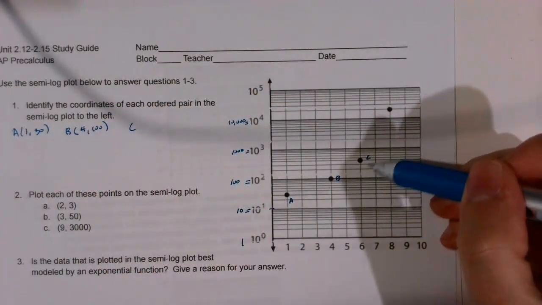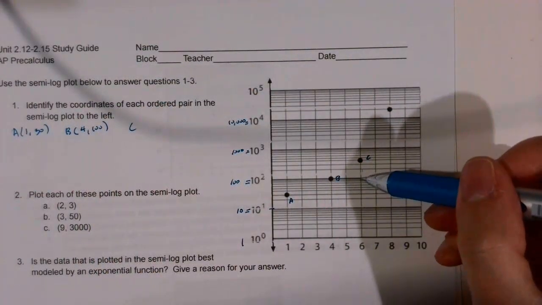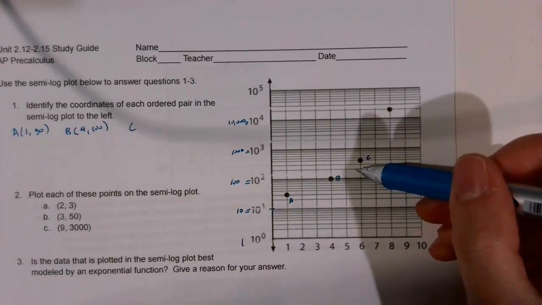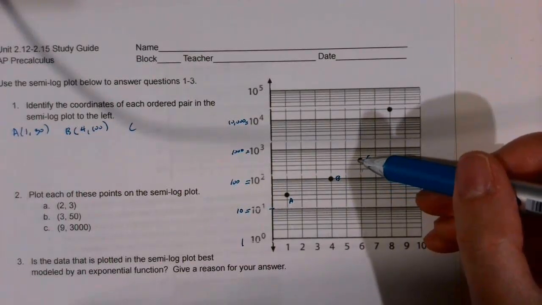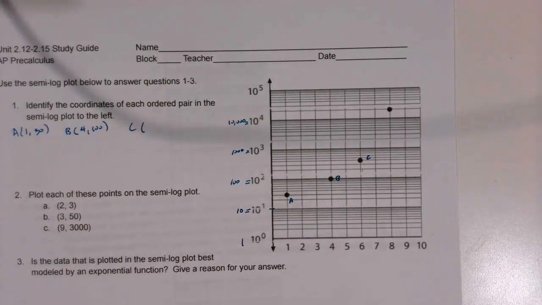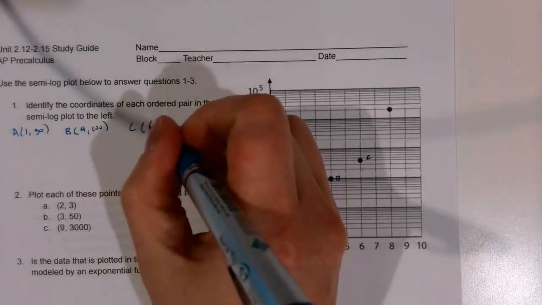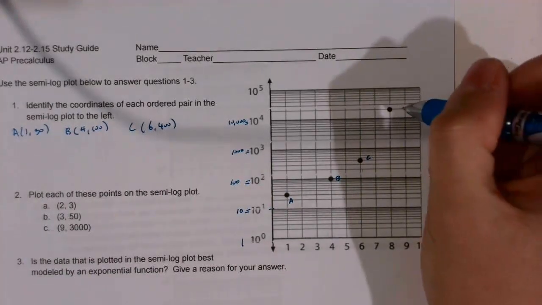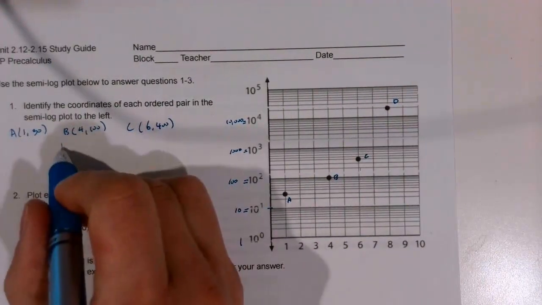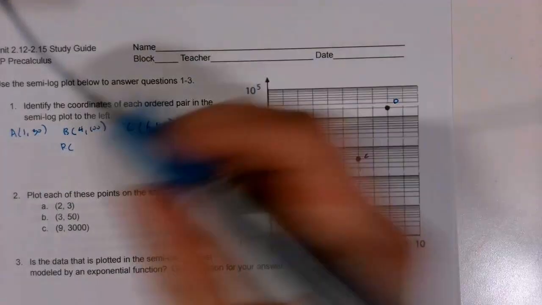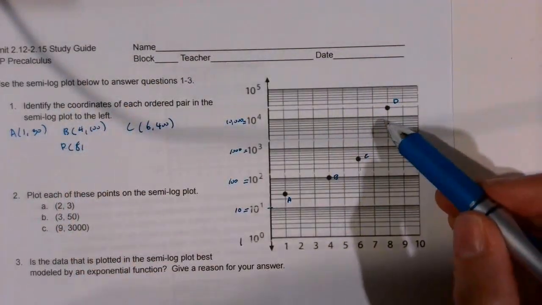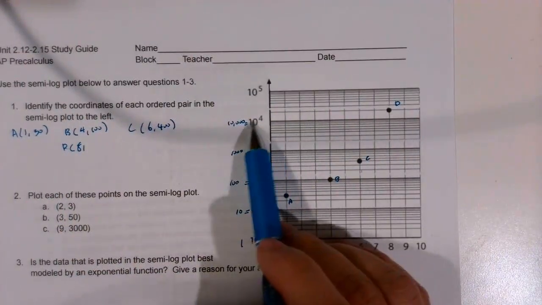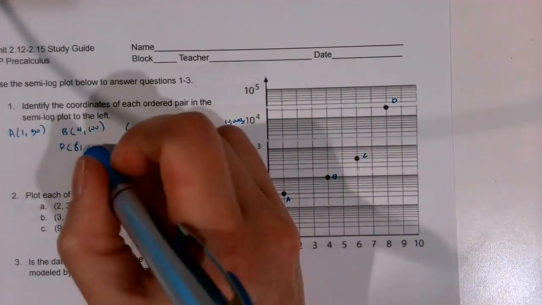C, excuse me. X value is 6. Y value is, let's see, 100, 200, 300, 400. So it'll be 6, comma 400. It's almost like it's counting. Last but not least, this point right here, point D, the x value is 8. Y value, this thick line right here is 1,000, so it's going to be 2,000.